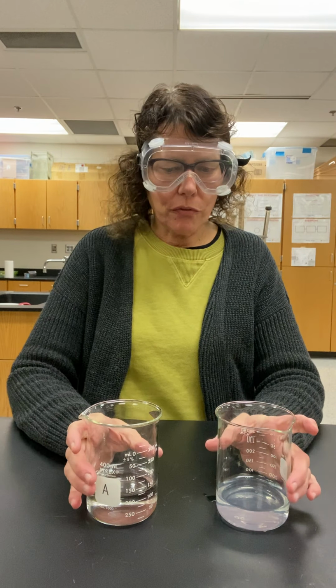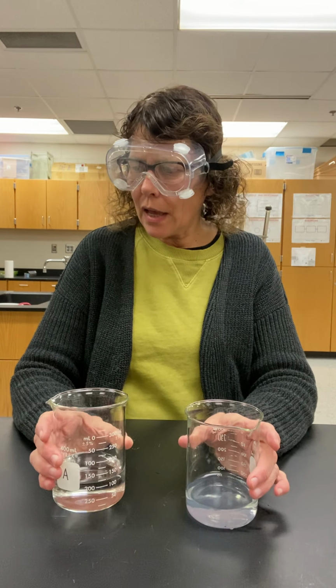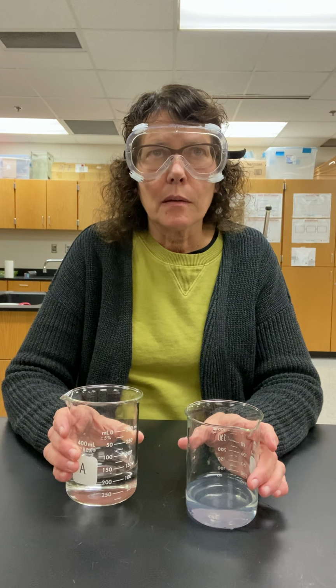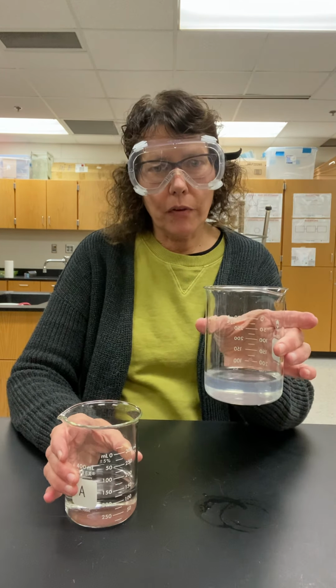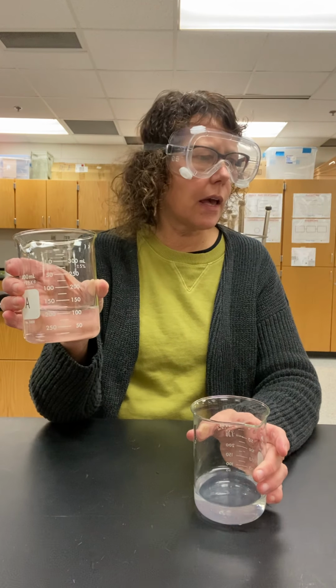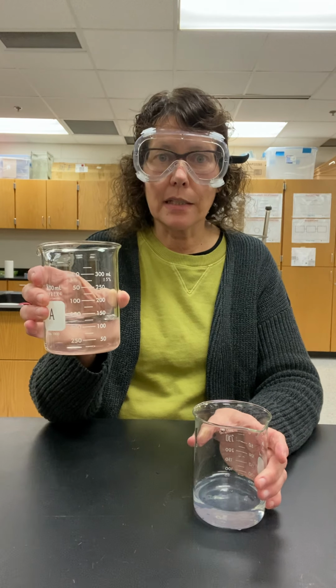So what I'm going to demonstrate for you is called the clock reaction. What I have here is two different solutions. In one I have a substance called sodium metabisulfate, and that's in this one. Metabisulfate and starch are in this solution. And in this solution I have potassium iodate.